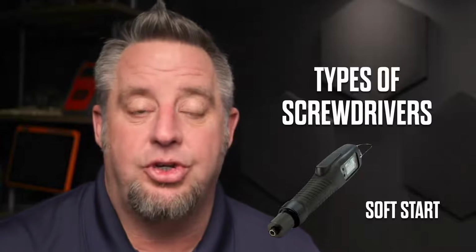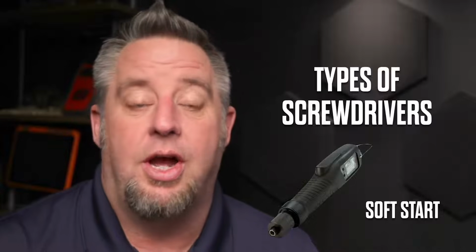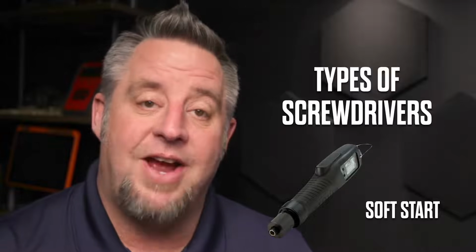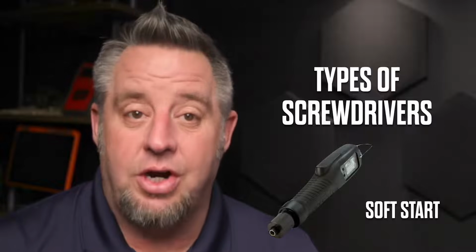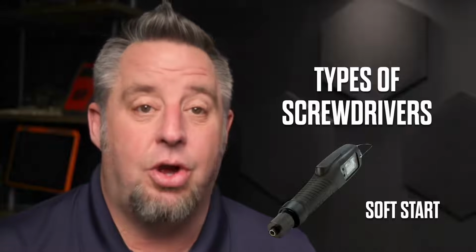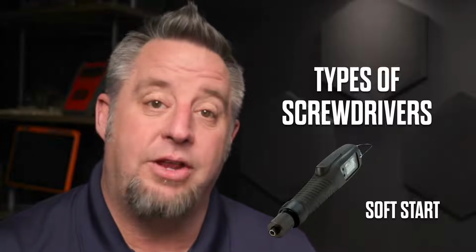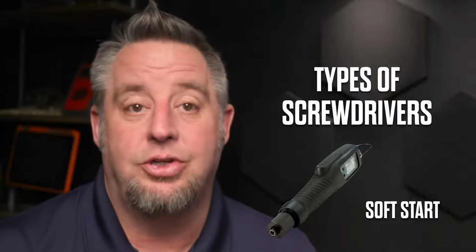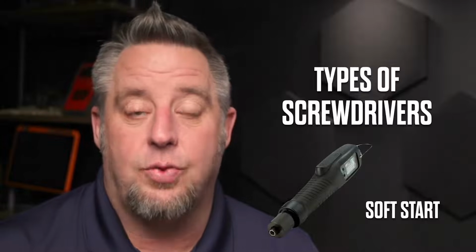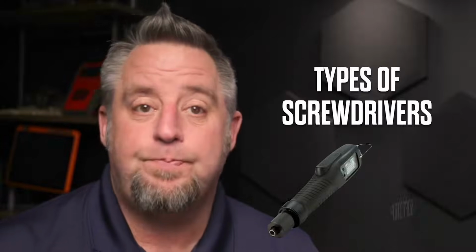Does it need to be very short or does it need to be longer because of the thread characteristics of the fastener? So a soft start feature is also possible. And again, this is for those really fine thread fasteners where you want to avoid any cross-threading issues.